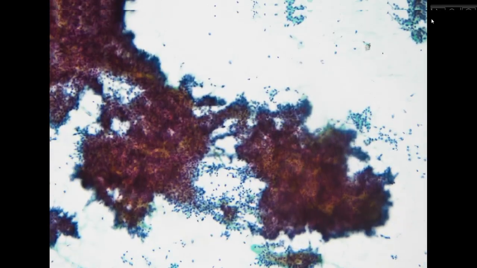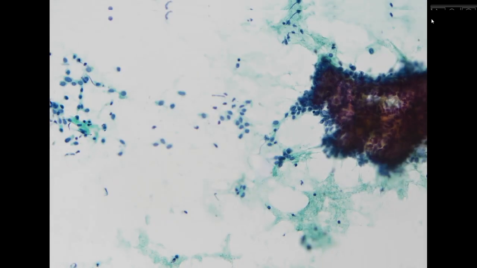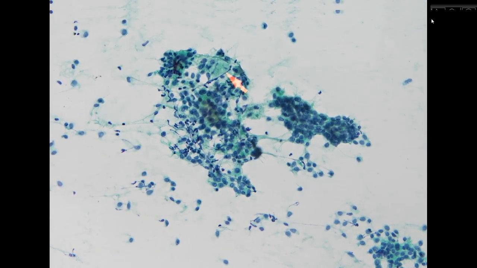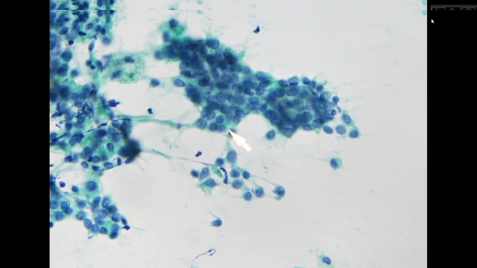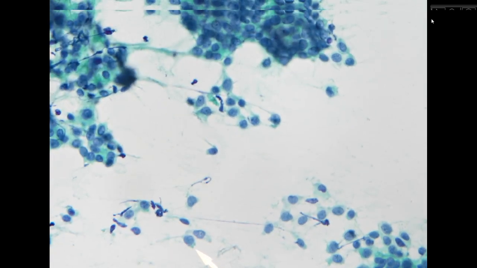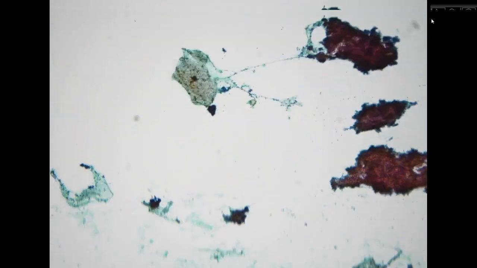So this is the direct smear. Basically, the direct smear shows very similar features. Some of the cells look pretty basaloid, but it can also be suggestive of a myoepithelial cell. Particularly, we can see these dissociated cells and some with a little bit of plasmacytoid feature. Still, it's kind of difficult to appreciate extracellular matrix material over here. But I think this dissociative pattern is pretty good for a myoepithelial component.